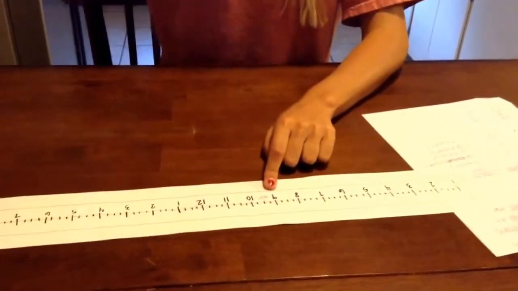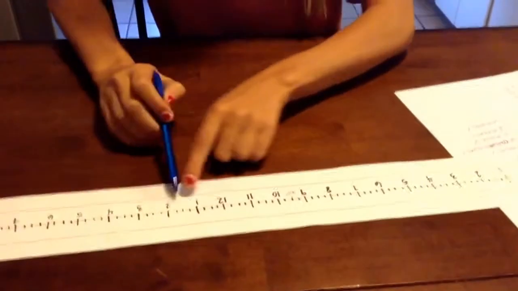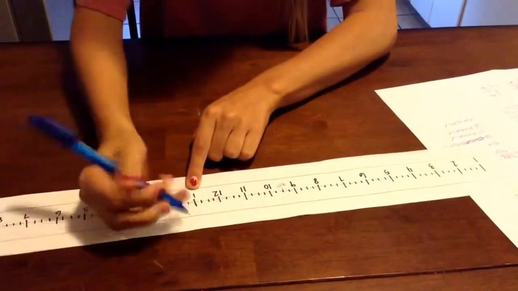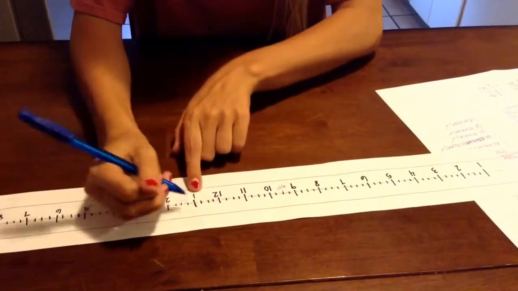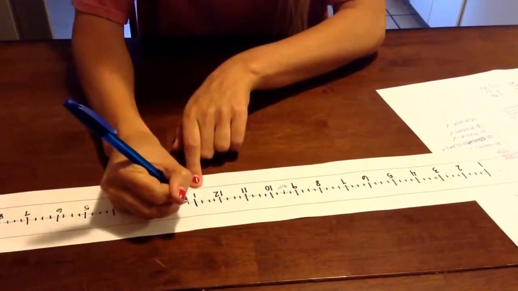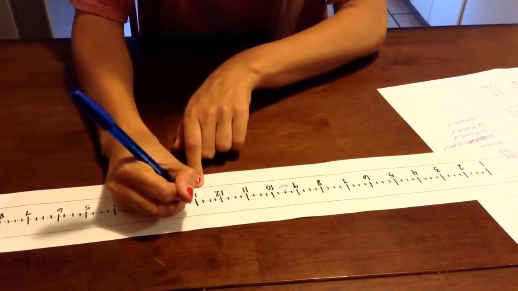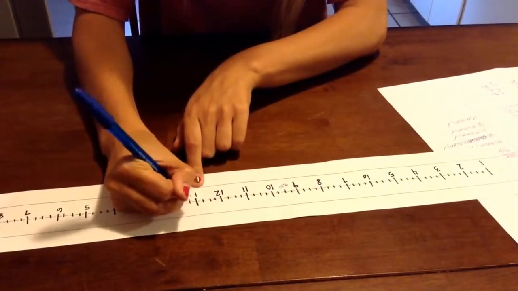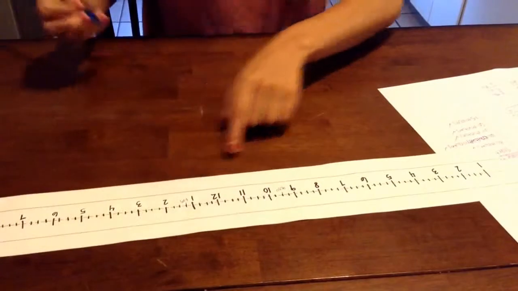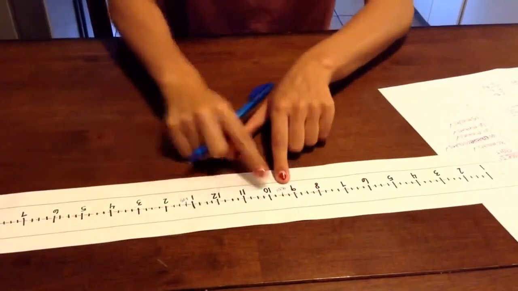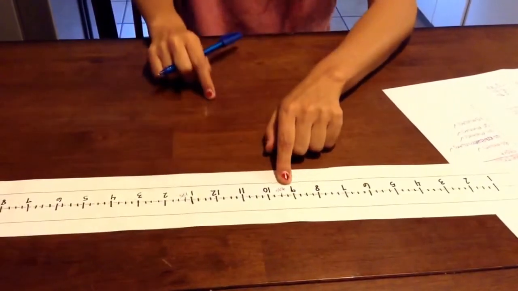Now let's label our end time, which is 1:15. We can find our 1 right here, and remember every tick mark is 15 minutes, so this first tick mark is going to be the first 15 minutes, so we're going to label this 1:15. That's going to be our end time. So we want to get from here to here and figure out how many minutes is in between these two.